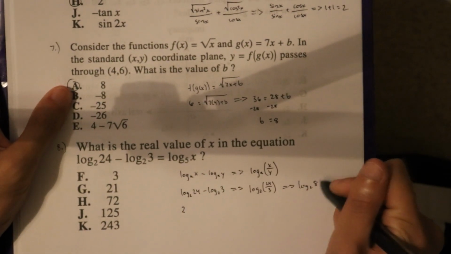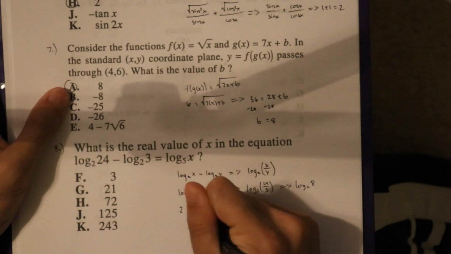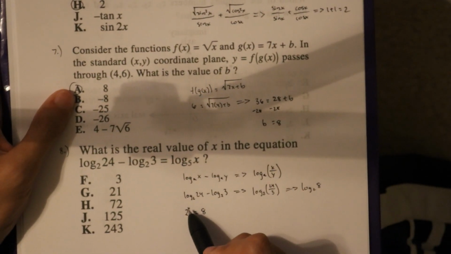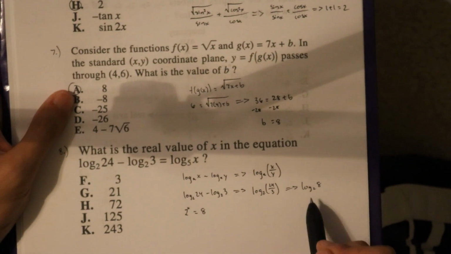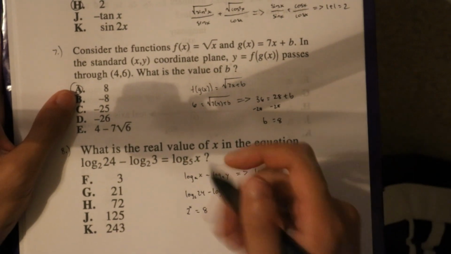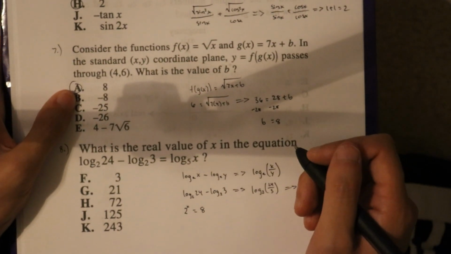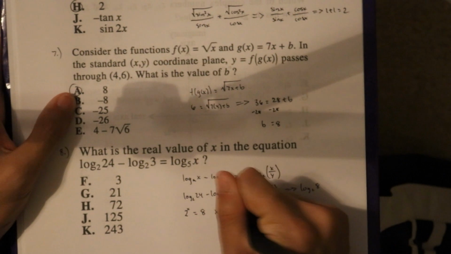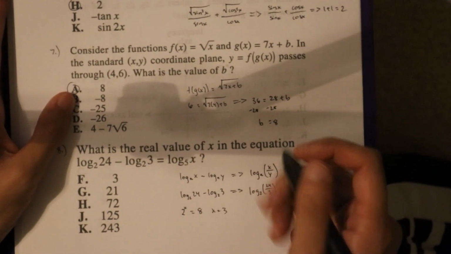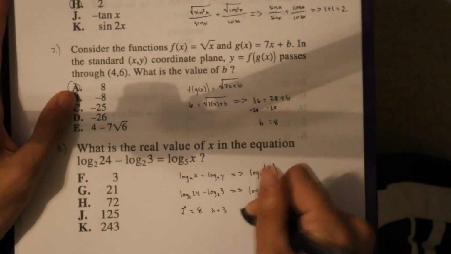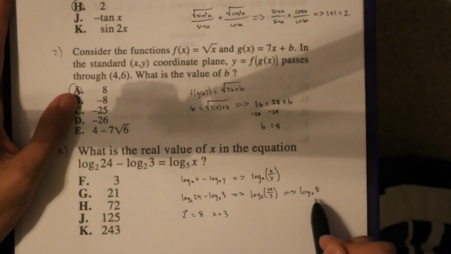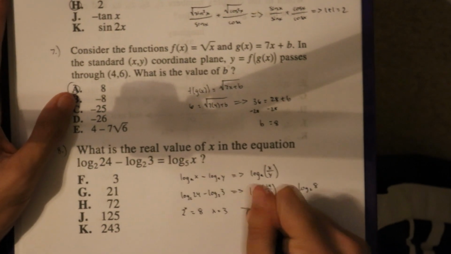You have to find what the exponent is for it to be equivalent. Feel free to do this in your head. So the exponent would have to be 3. So now log base 2 of 8 is equal to 3.